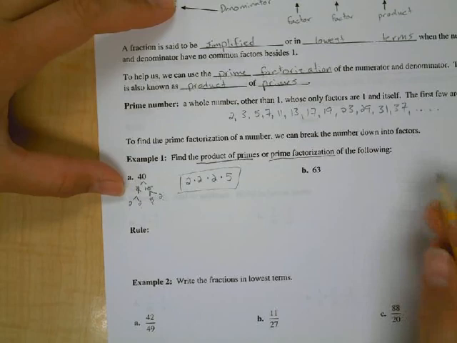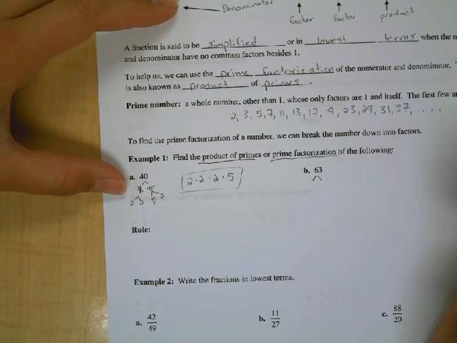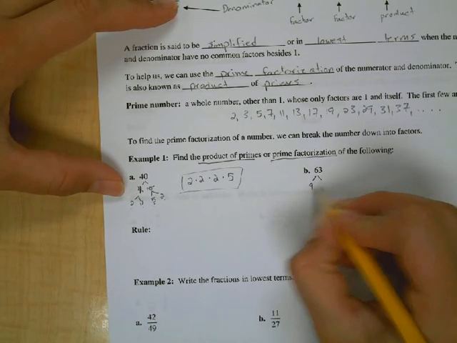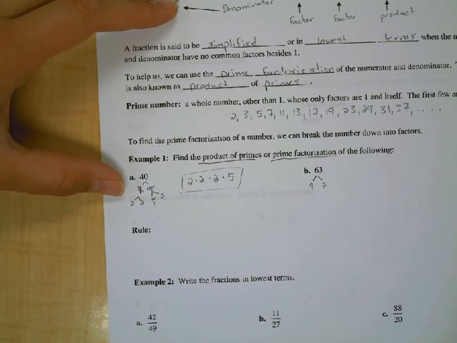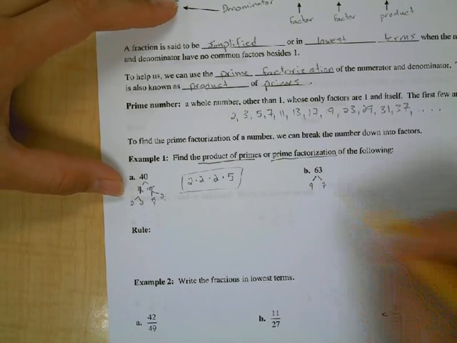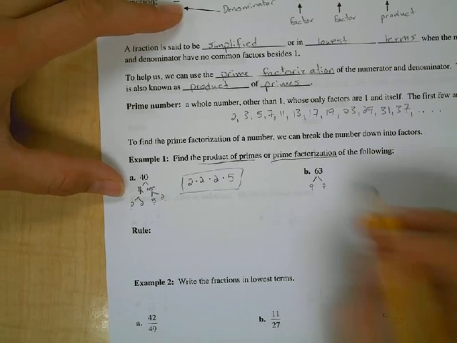Okay, so do the same thing here for 63. Just start with two numbers that you know multiply to 63. Doesn't matter what you choose. I'm going to go with 9 and 7. You could have gone 3 and 21, that would work. That would give me 63. However you can find it to break it down, I'm going to start with 9 and 7.